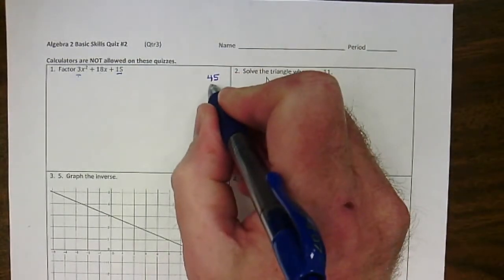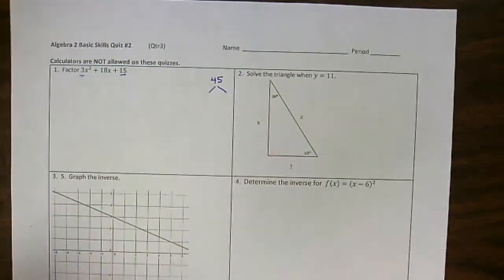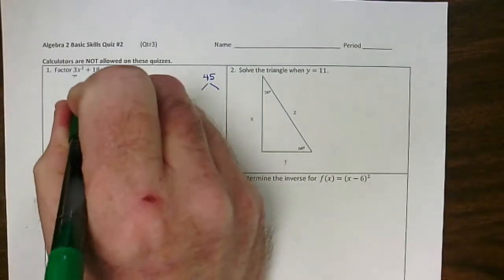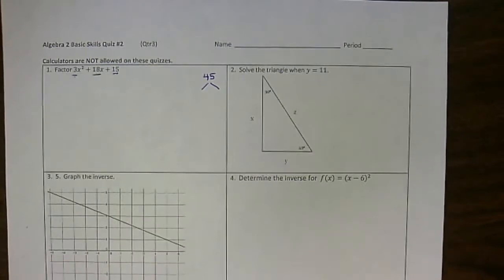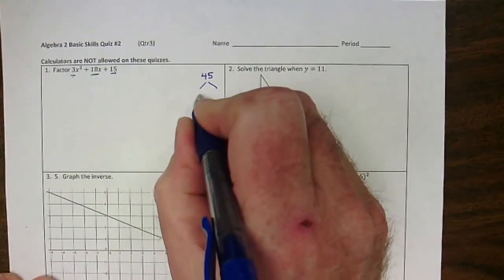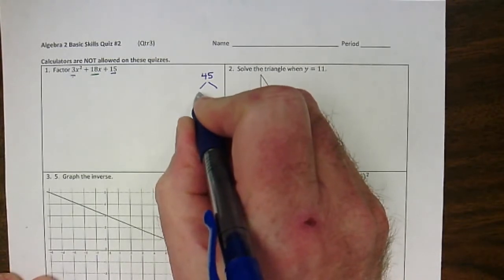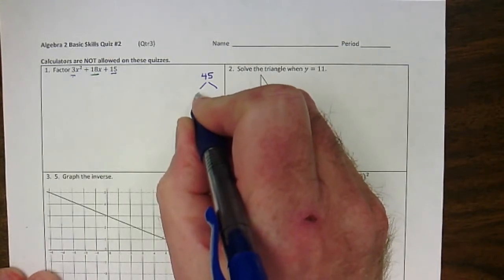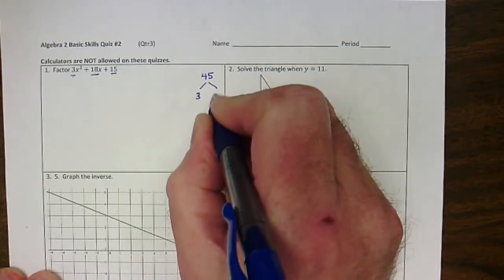Now we want to think of 2 factors of 45 that add up to 18, that B value. So let's see. The first thing that comes to mind was 3 and 15.